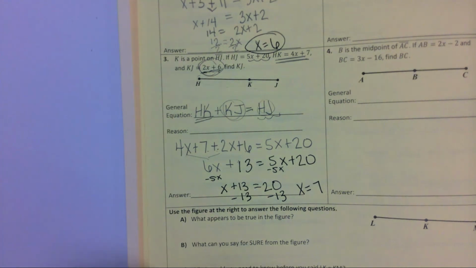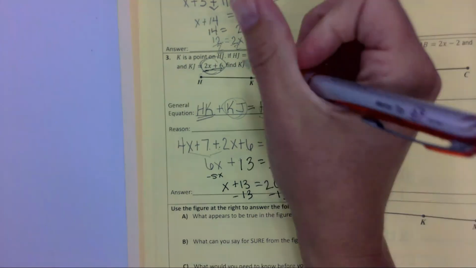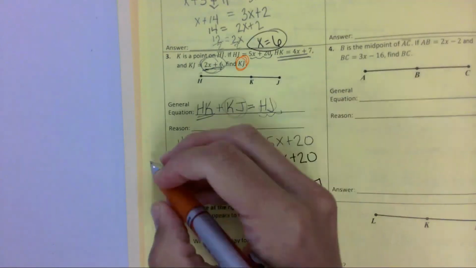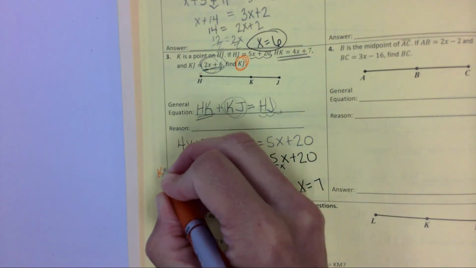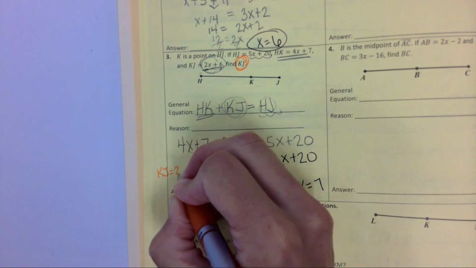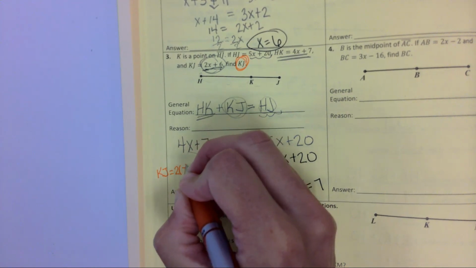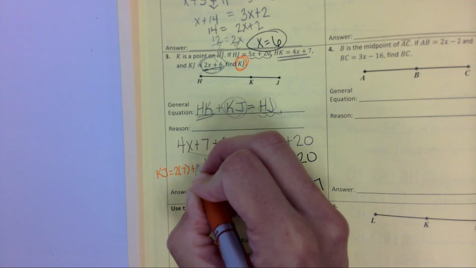So the second part is because we have to find KJ, KJ is going to equal 2 times 7 plus 6.